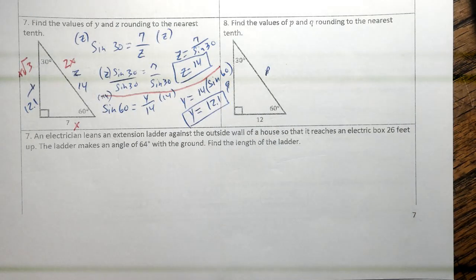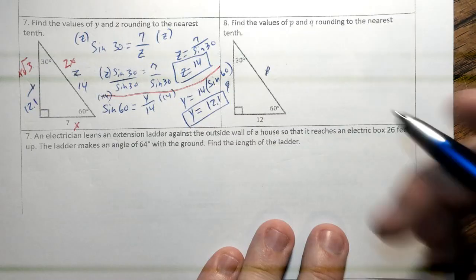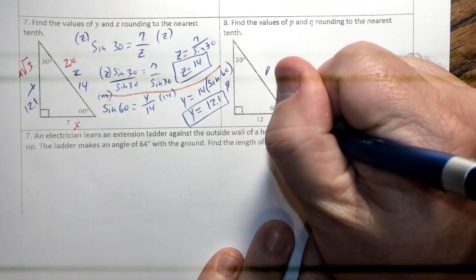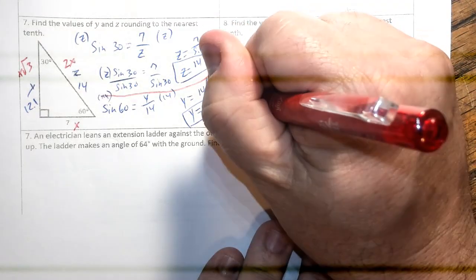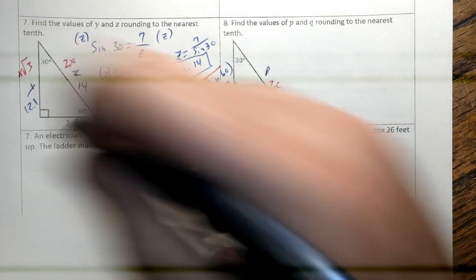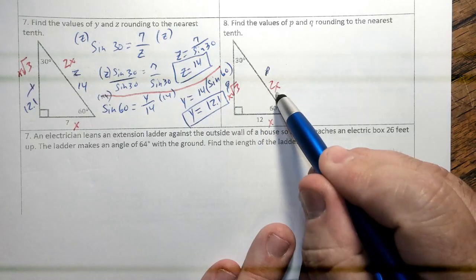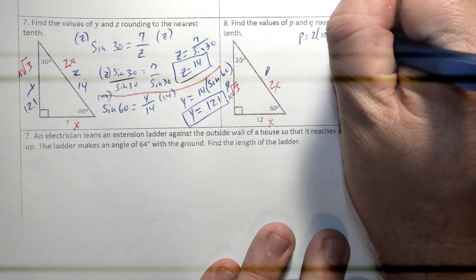So, with that being said, I'll do it like it's supposed to be done. But again, actually I'm going to solve it this way first over here. All right, so if this guy is 12, our hypotenuse, or P, is going to be 2 times 12, which is 24.